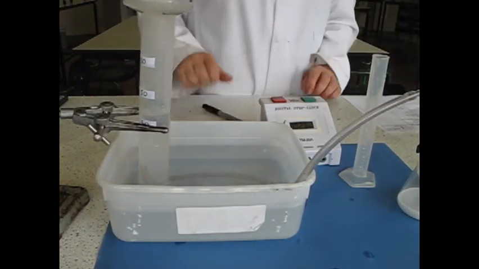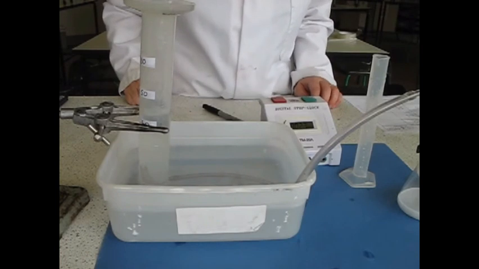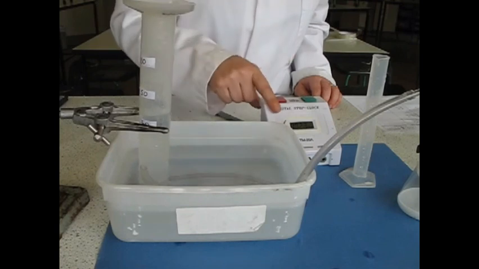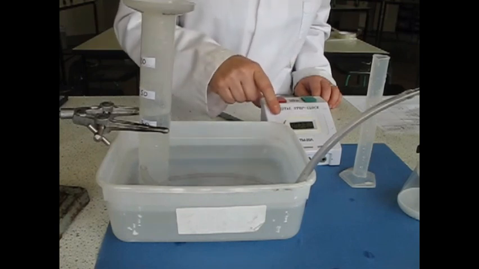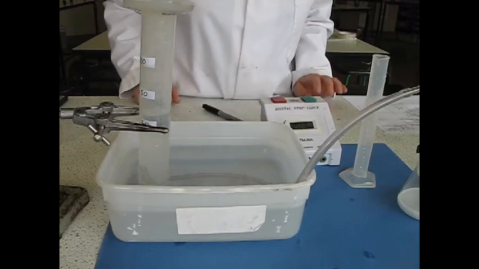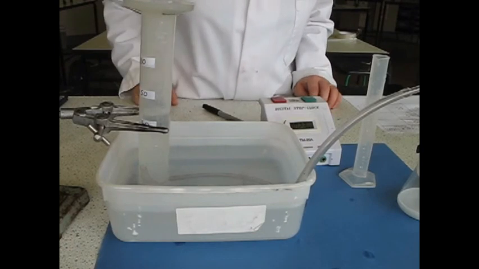So, all we need to do now is calculate the rate of reaction. Rate of reaction is calculated by volume of gas collected divided by the time taken, and the unit will be centimetres cubed per second. So, that's how we find the rate of reaction for a reaction that produces a gas.